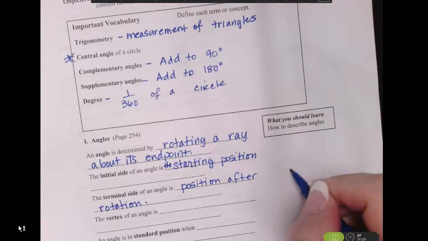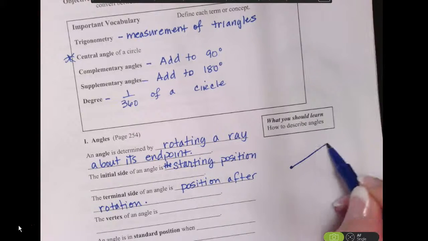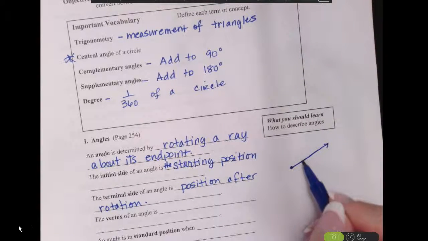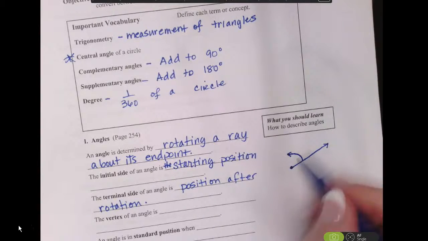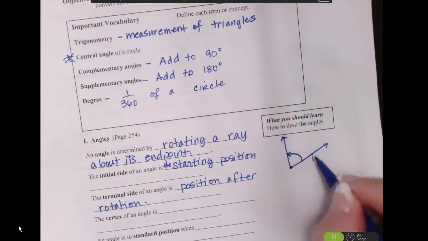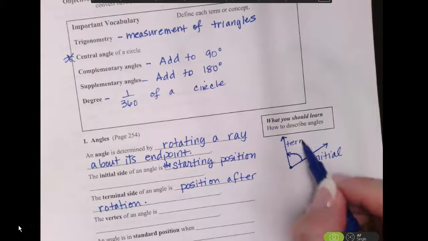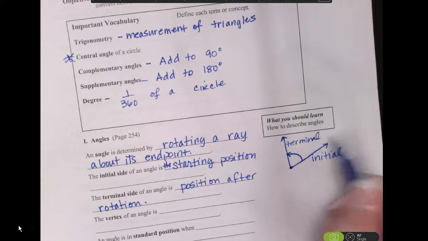I can start my initial position anywhere, and then I could rotate it counterclockwise, which is a positive direction. So this would be my initial side, and this would be my terminal ray, or terminal side.